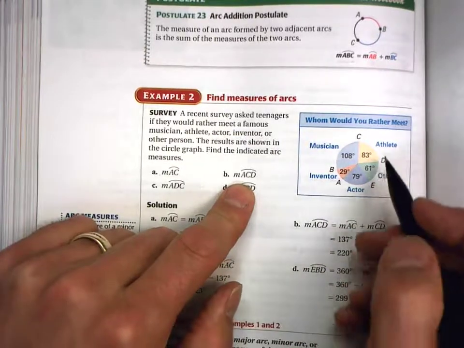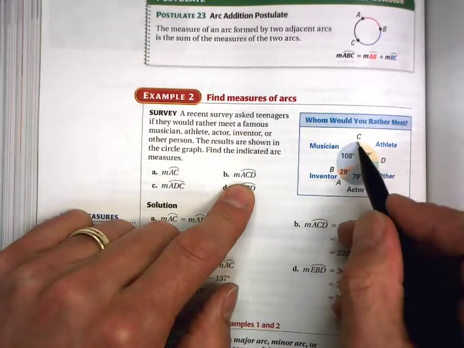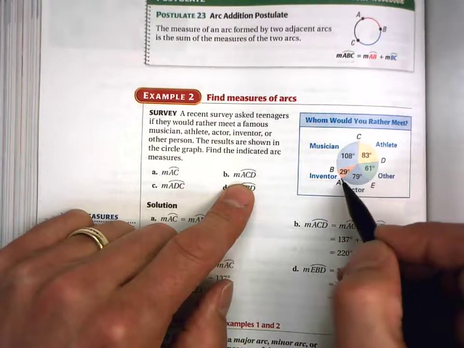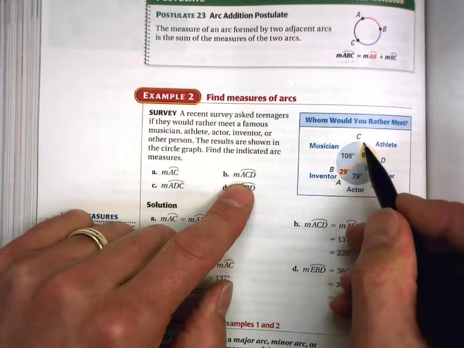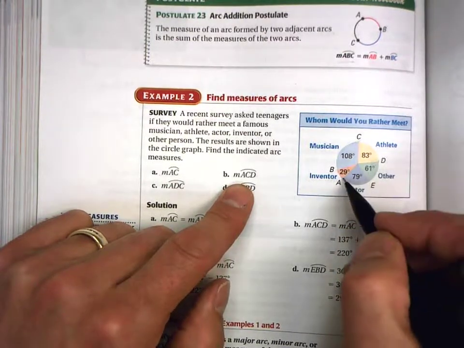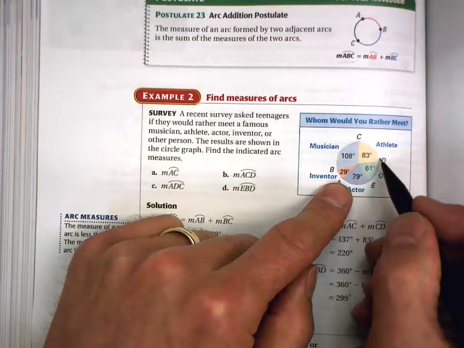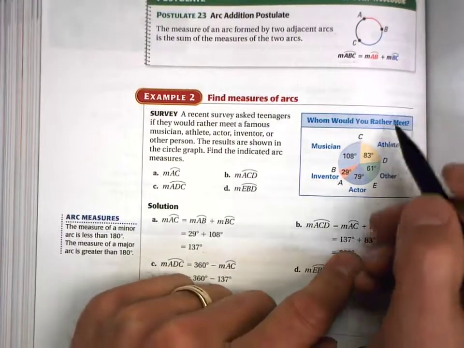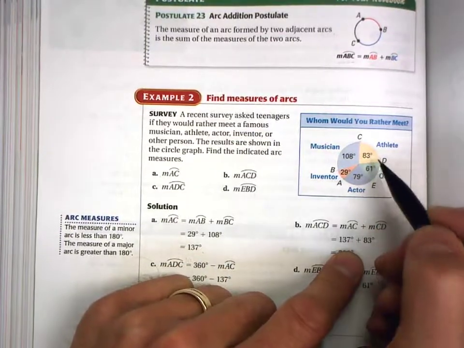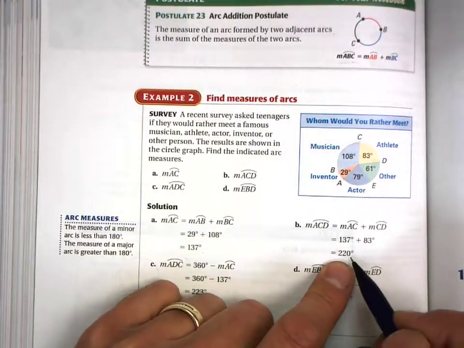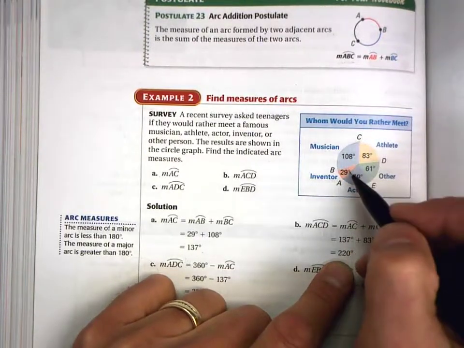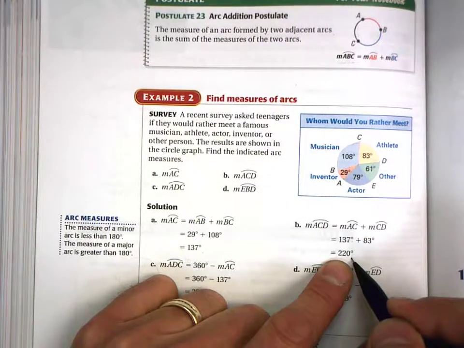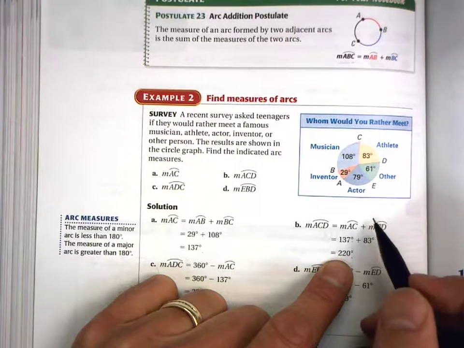The measure of arc ACD, so I'm pushed to go toward C, and also D, is going to be C was, and then adding CD. So AC was 137, and CD is 83. So that adds up to 220, and that would give me 220 degrees.